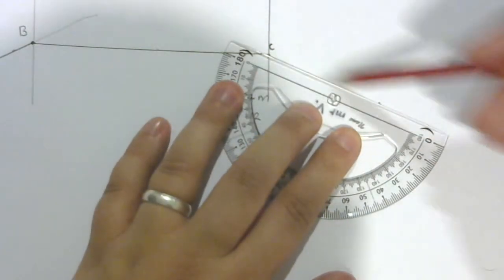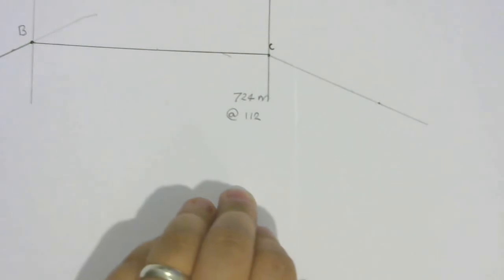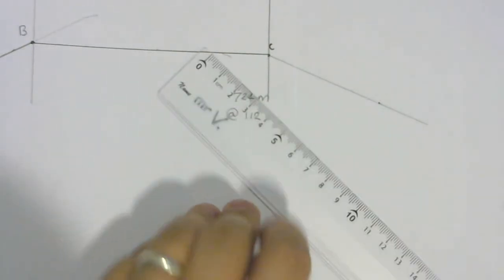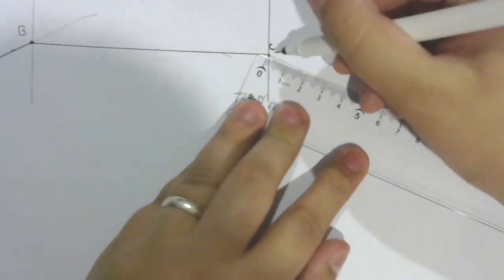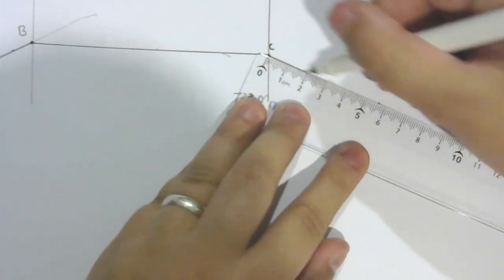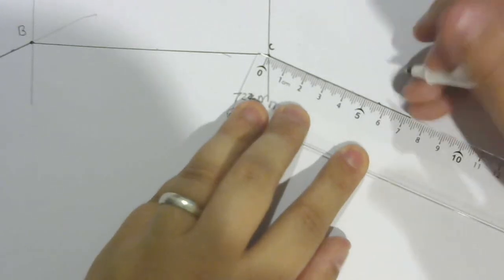And then with my pencil, I draw my faint line. And then that is 724 meters, so 7.2 and a half centimeters. 7.2 and about half there.